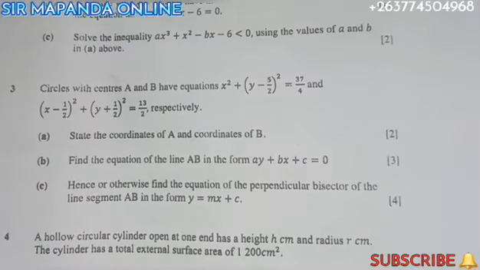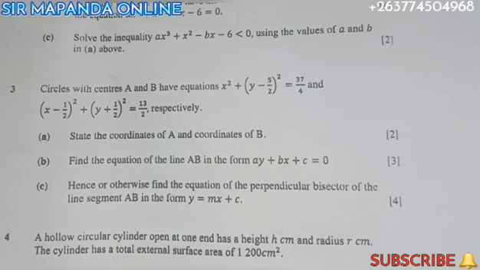It reads, circles with the centers A and B have equations x squared plus y minus 5 over 2 squared is equals to 37 over 4, and x minus half squared plus y plus half squared is equals to 13 over 2 respectively.